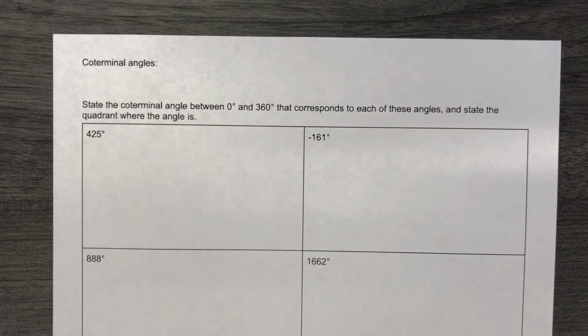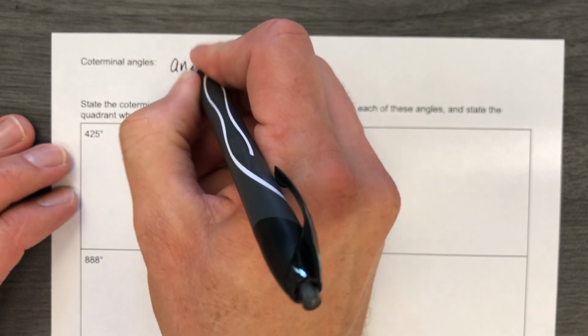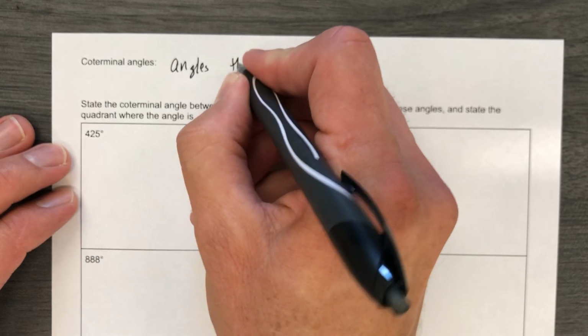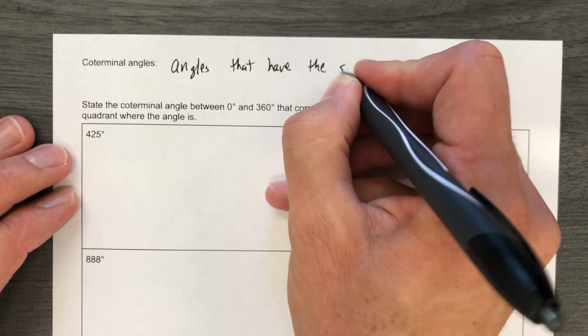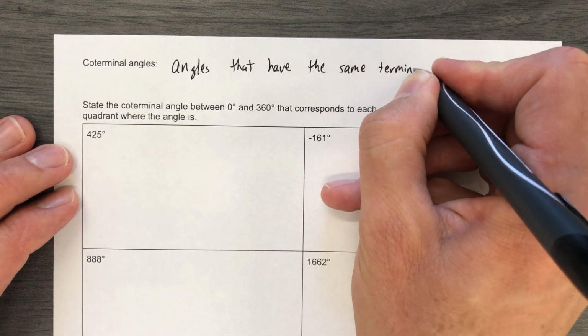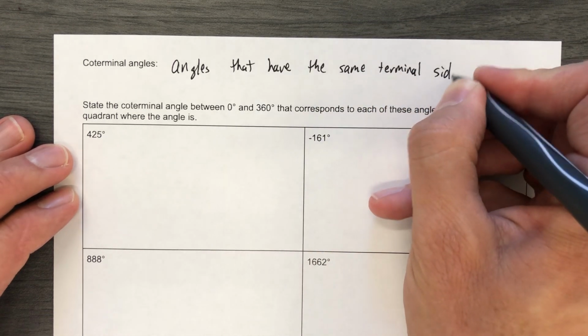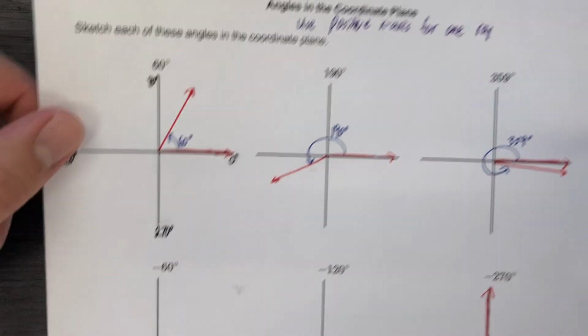What are coterminal angles? I'm glad you asked. They are angles that are coterminal. No, I'm kidding. Angles that have the same terminal side. Oh, okay. Well, what does that really mean? Well, we've done this in a previous part of this lesson, and it's basically this.